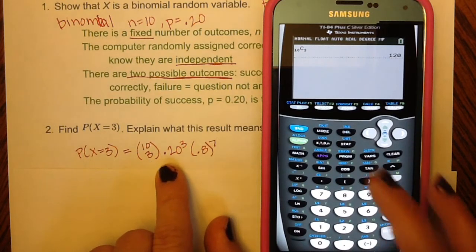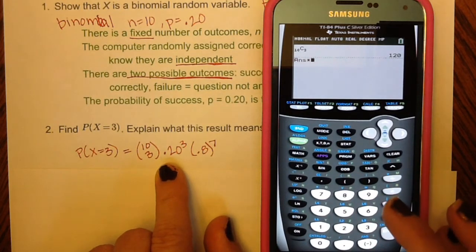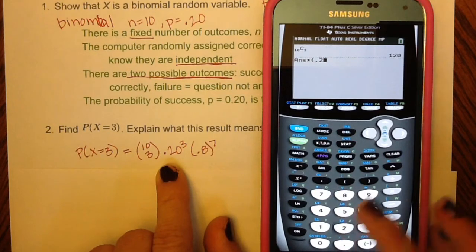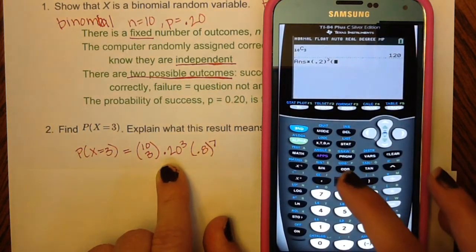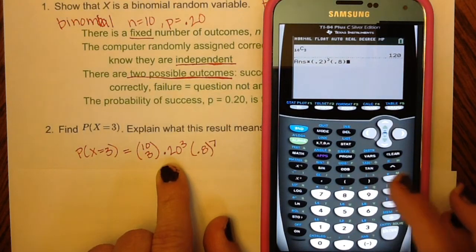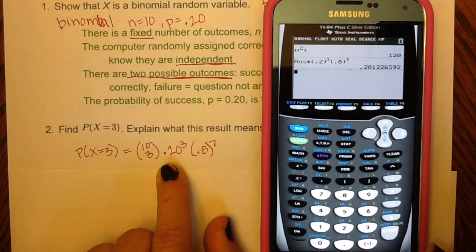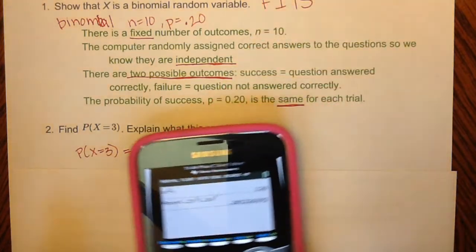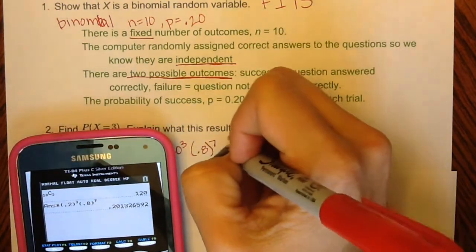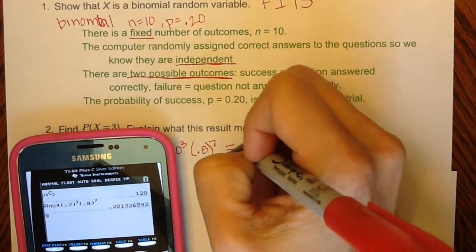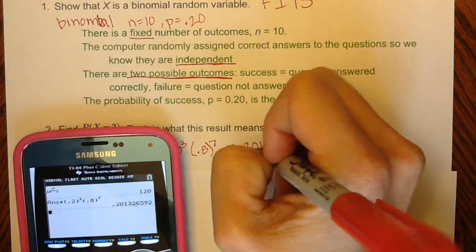We get 120 times 0.2 to the 3rd power times 0.8 to the 7th power. And we find from that this is going to be equal to 0.2013.